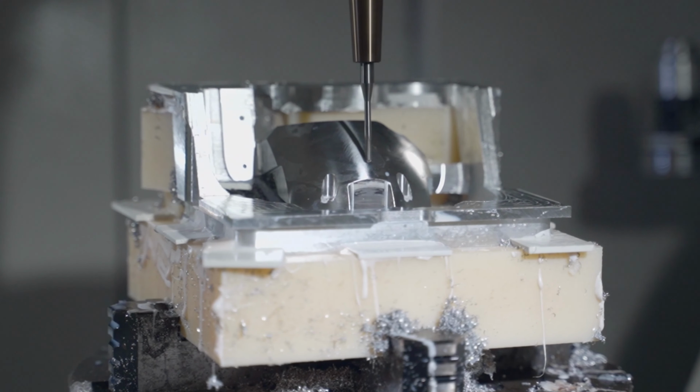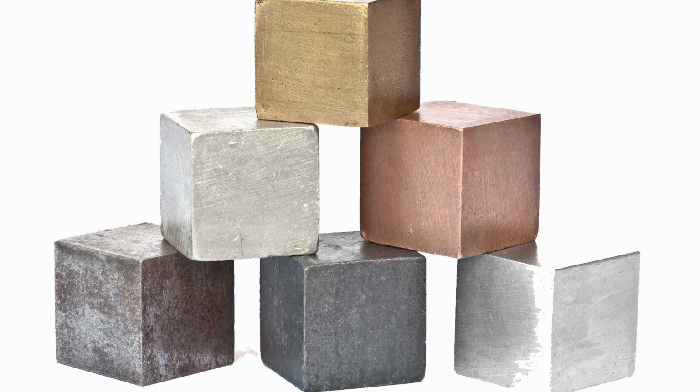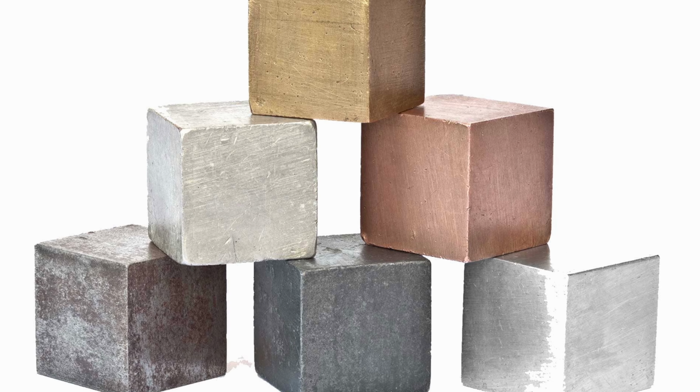CNC machine parts have high precision and accuracy. You also have more material options when choosing CNC machining. However, it usually comes with higher unit cost, so it's not recommended when there is no requirement on the surface roughness and precision. Since it is a subtractive manufacturing method, material waste is inevitable.